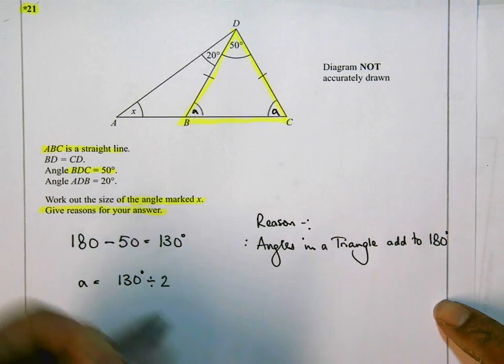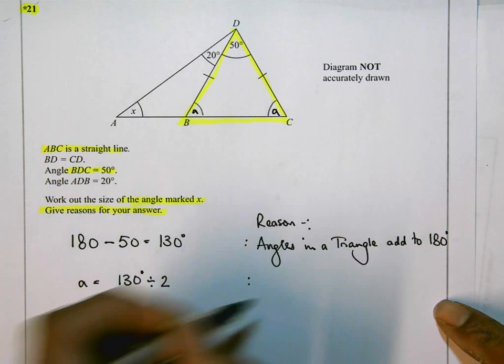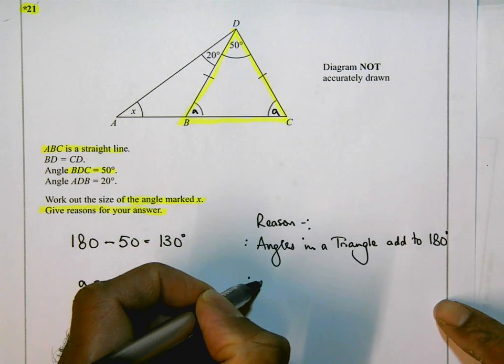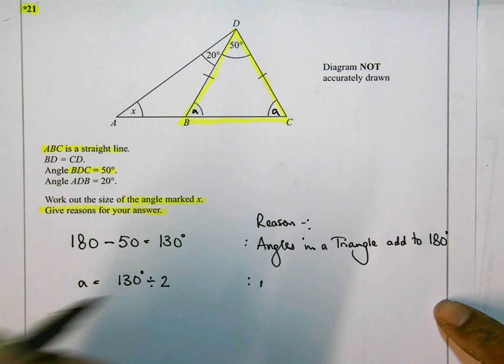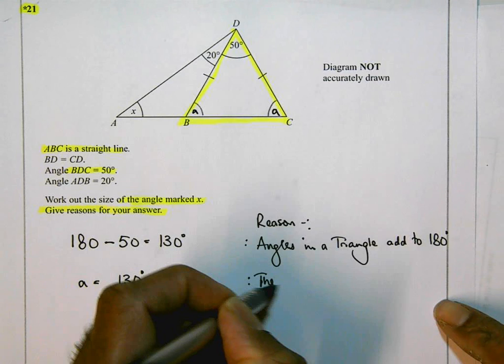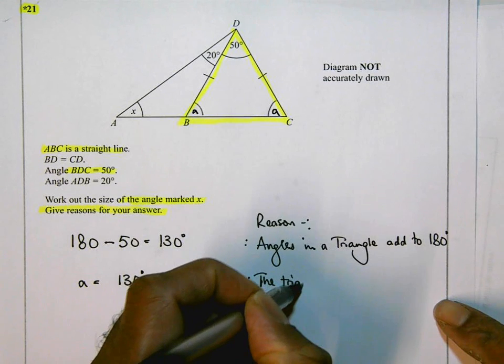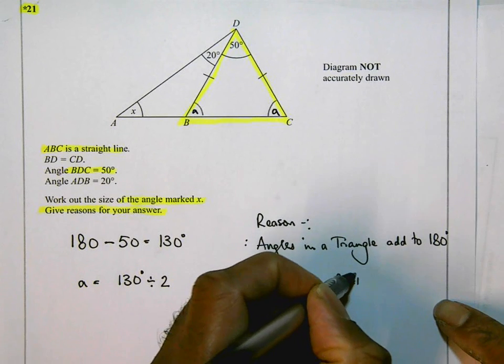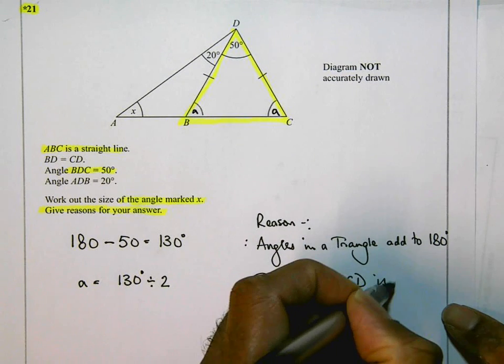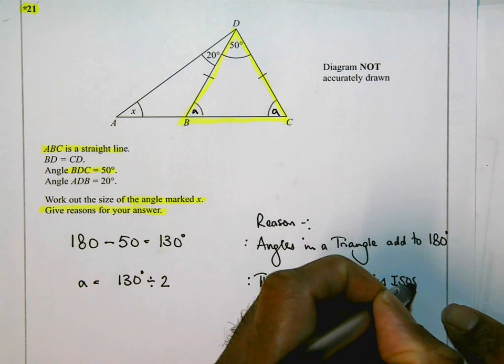And the reason for that is the triangle BCD is isosceles, right?